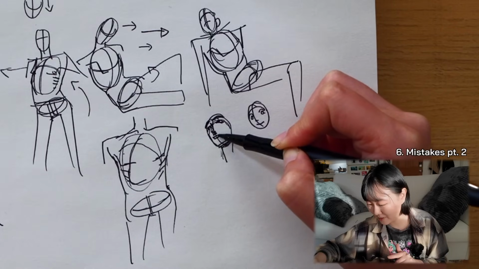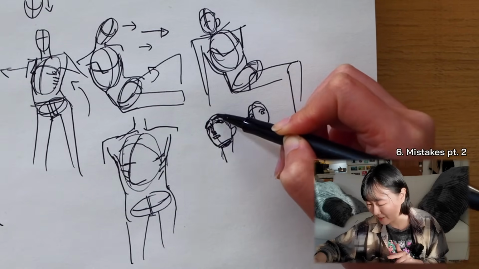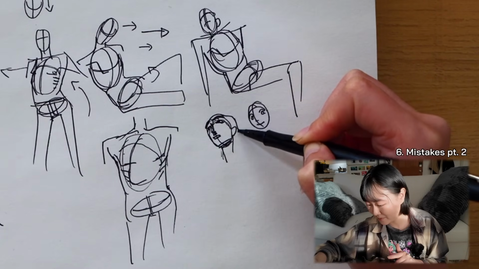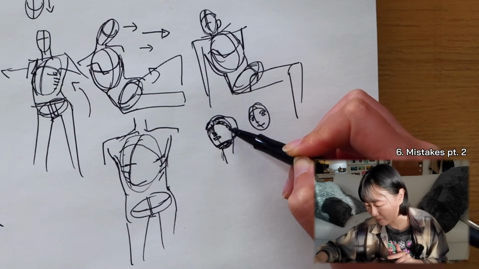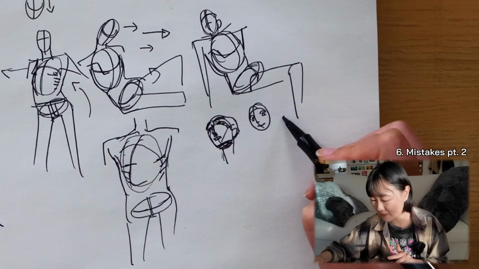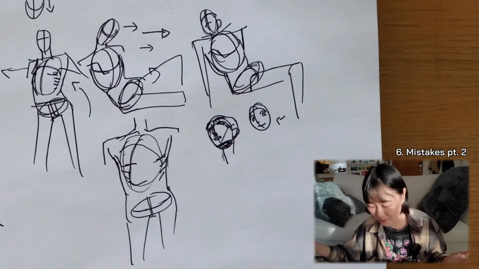This is not a great example. I did not do a great job, but at least this is more in form than this, which is not following the form at all.